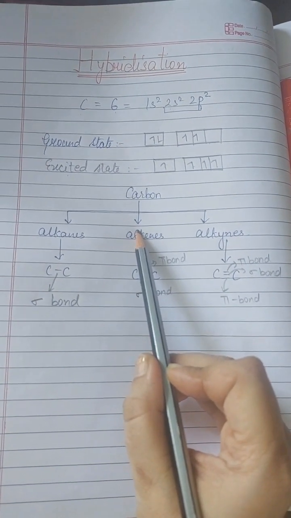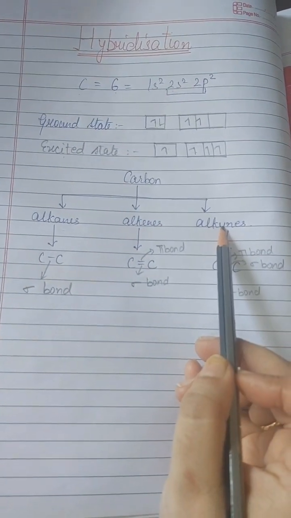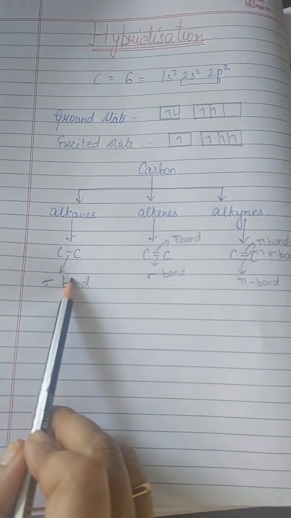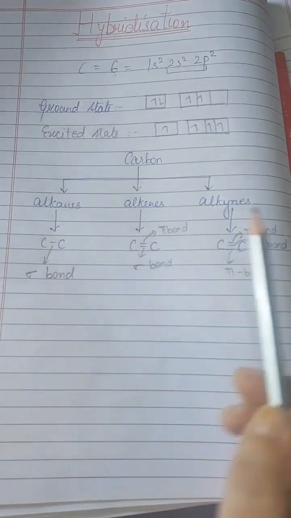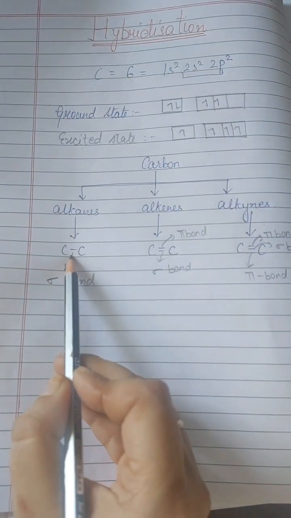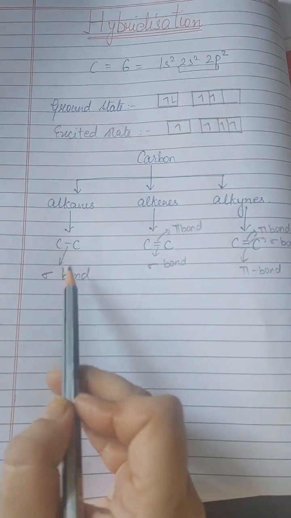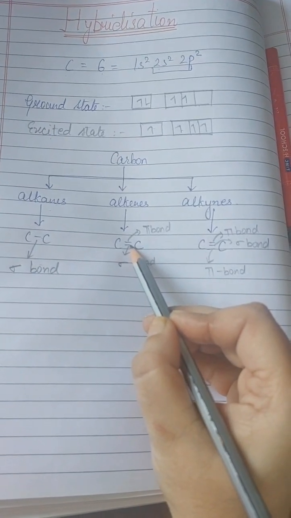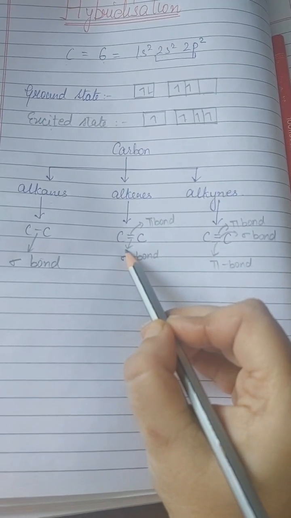As we all know, carbon forms 3 kinds of compounds: alkanes, alkenes and alkynes. In alkanes there is a carbon-carbon single bond. In alkenes there is a carbon-carbon double bond, and in alkynes there is a carbon-carbon triple bond. When a carbon-carbon single bond is present, that bond is only a sigma bond. With the carbon-carbon double bond in alkenes, there is one pi bond and the other one is a sigma bond.